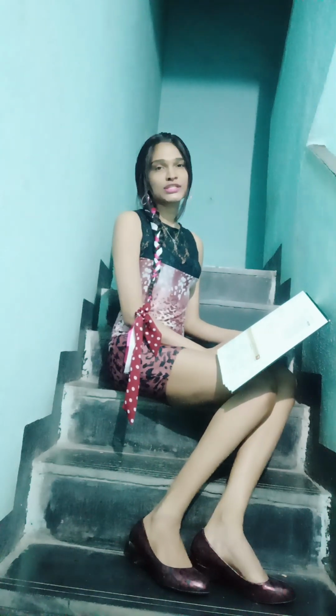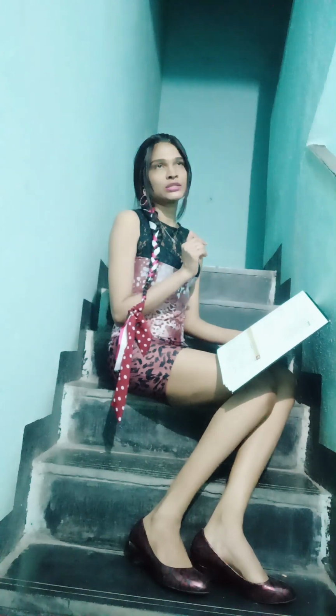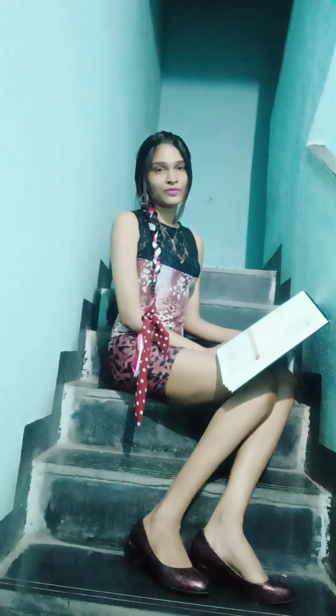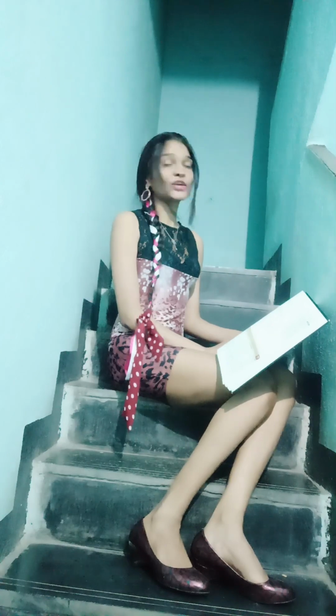Once I cover gonioscopy, I'll cover laser trabeculoplasty, then goniotomy, and cycloablation techniques.